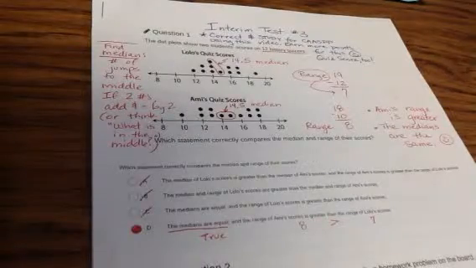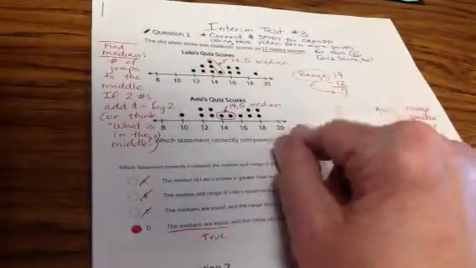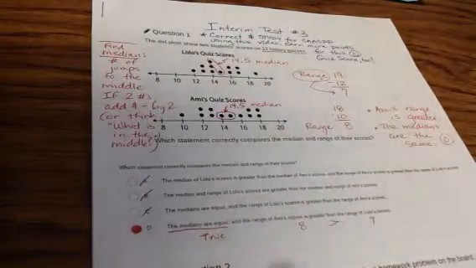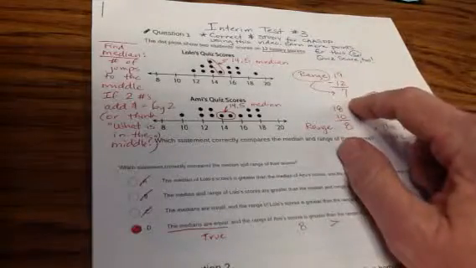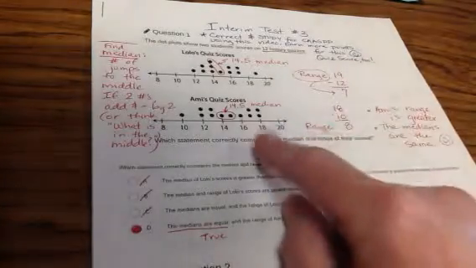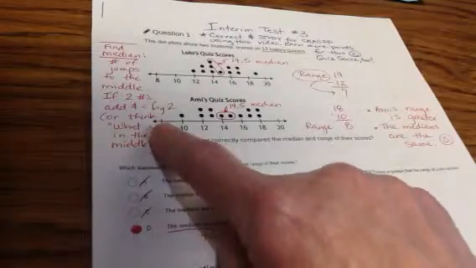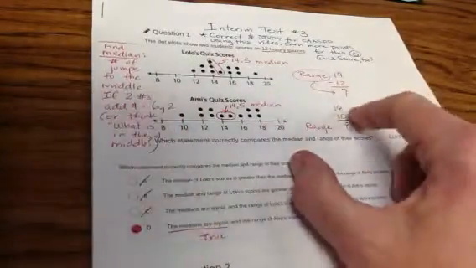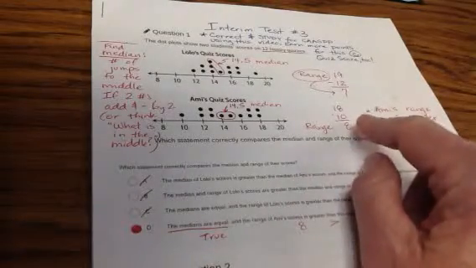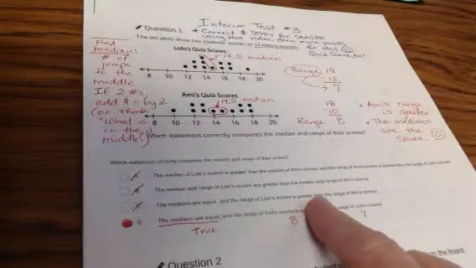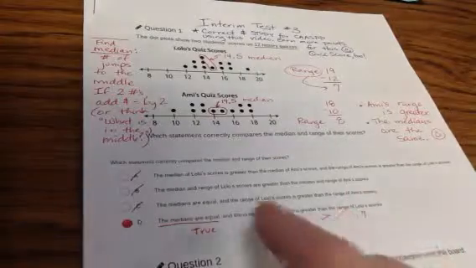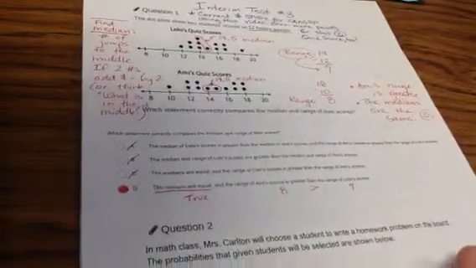Well, the range for Lolo's score is the highest number minus the lowest number. So the highest number here is 19, the lowest is 12, 19 minus 12 is 7. For Amy, the highest is 18, the lowest is 10. You don't count the numbers on here, just where the dots are. So the dots are between 18 and 10. 18 minus 10 is 8, so the range here is 8. It looks like Amy's range is one more than Lolo's range. So Lolo's scores are not greater for the range. That one's no good. Let's hope that D is good, because we really need an answer that's right.